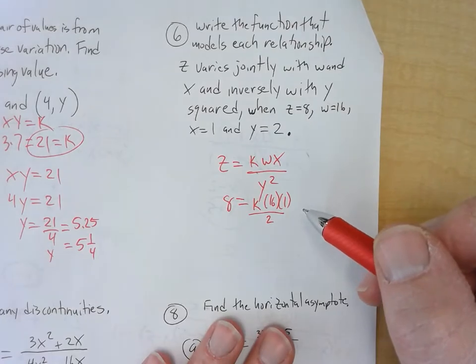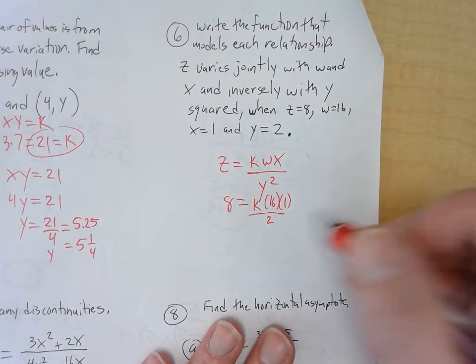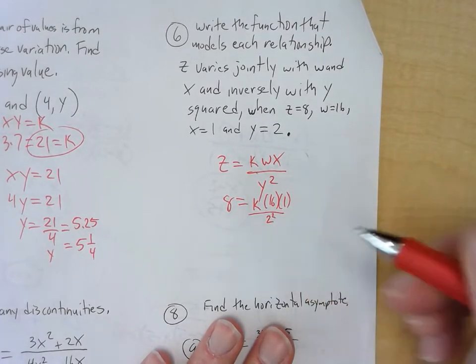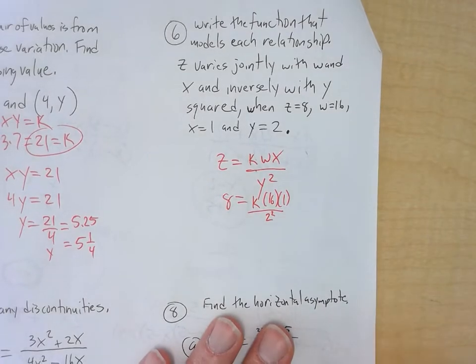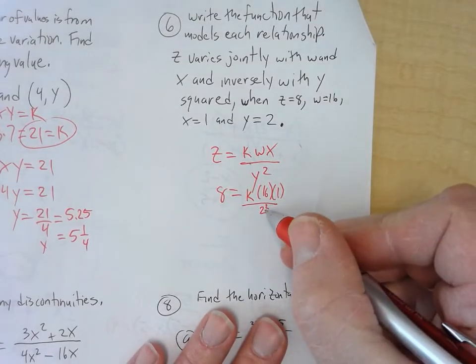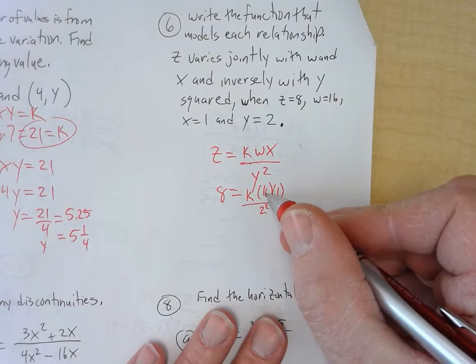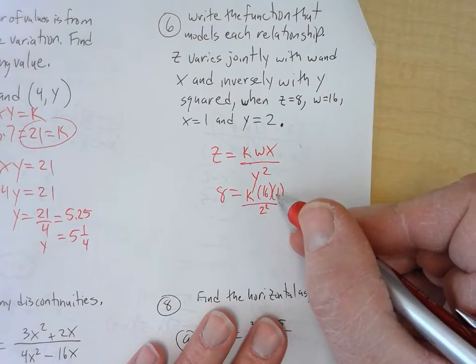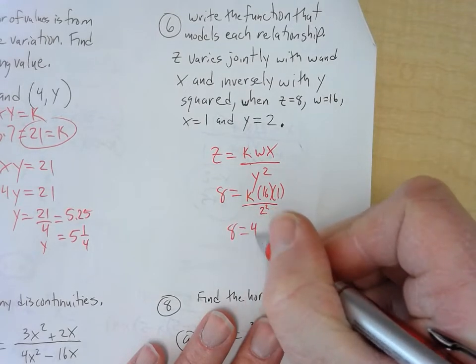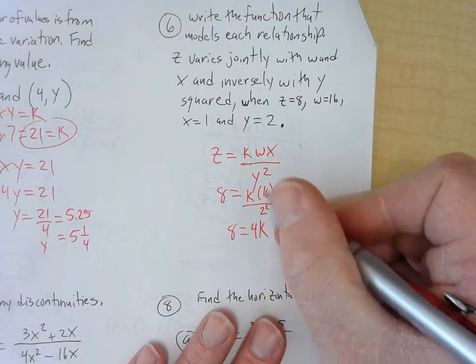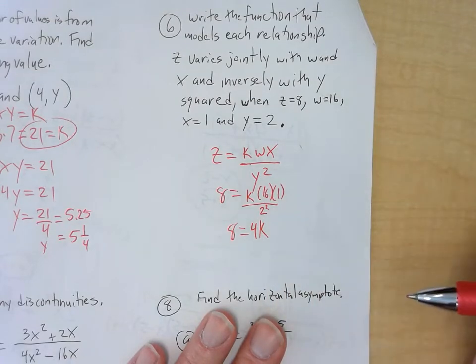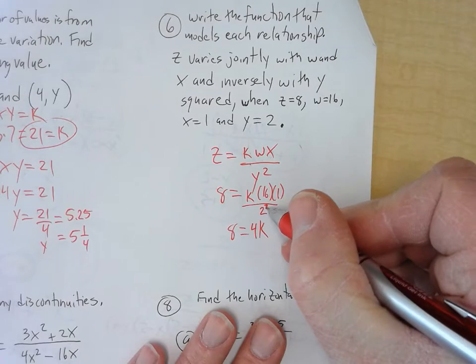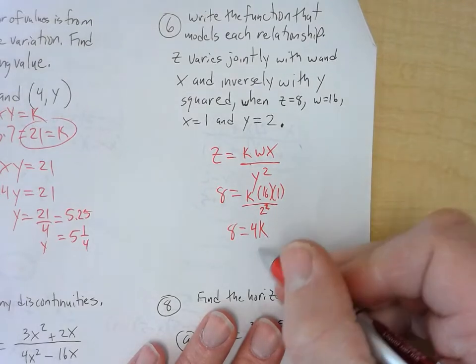So then, 2 squared, it's going to be 4. So 4 divided into 16 is 4, and then times 1 will be 4. So it's 8 is equal to 4k, because that's supposed to be 4 because it's 2 squared. Make the 2 a little bigger there. Okay, so k is equal to 2.